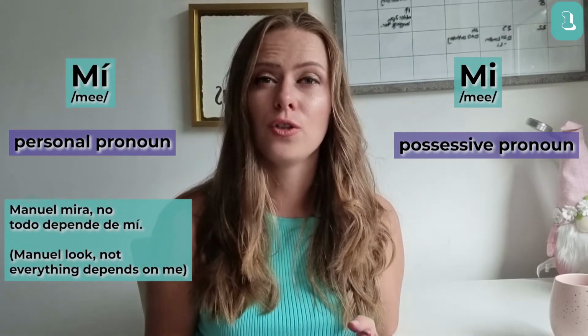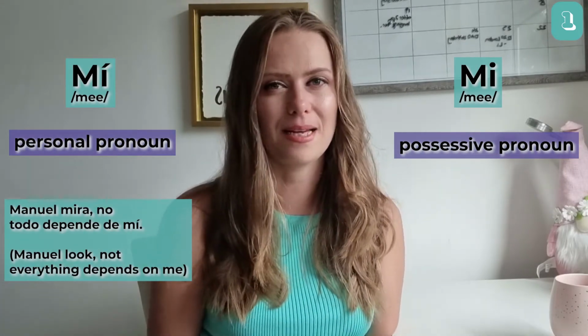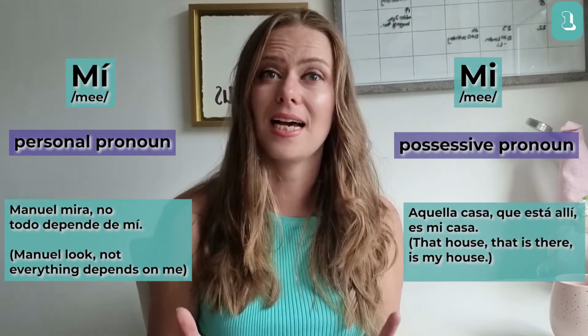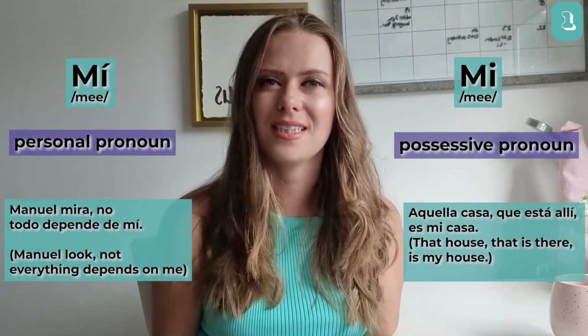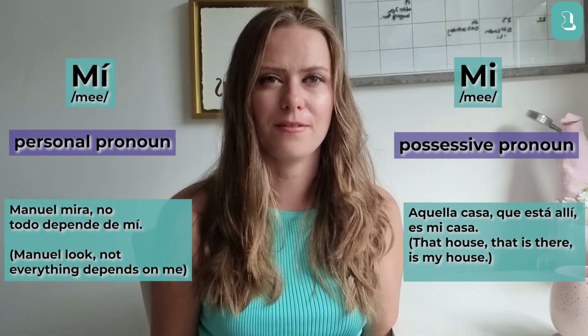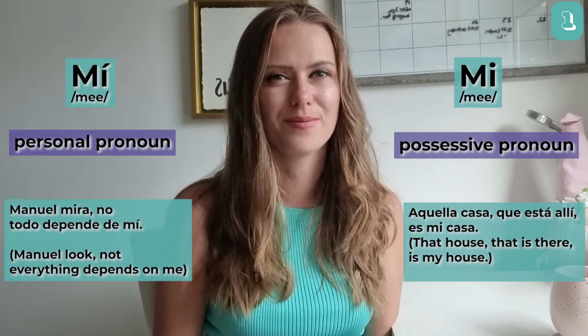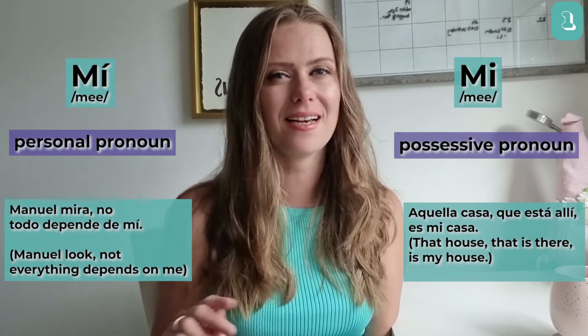Manuel, mira, no todo depende de mí. That's an example for the personal pronoun. Or, mira, aquella casa que está allí es mi casa. And this is an example for the possessive pronoun. So something that belongs to me, mi casa, without an accent mark. Let's have a look at the second example.